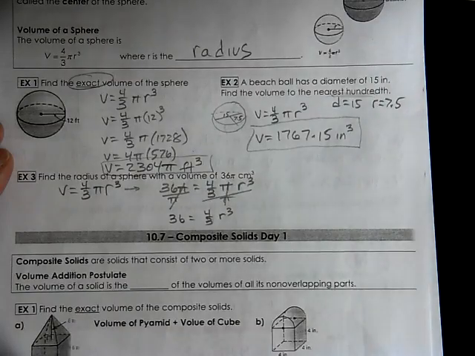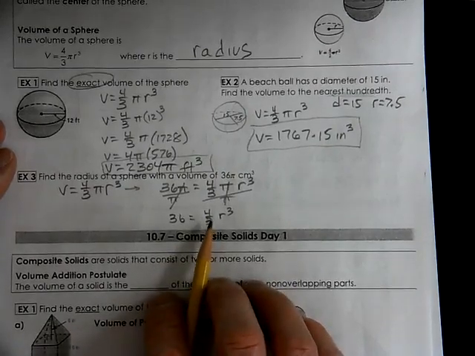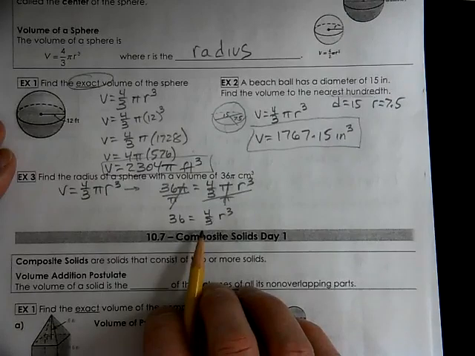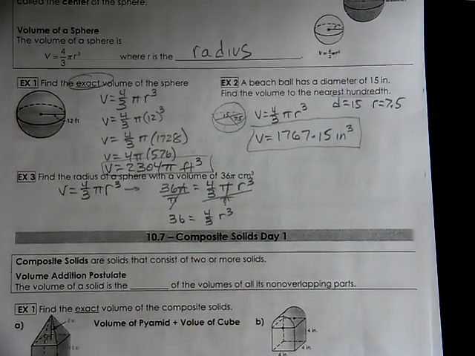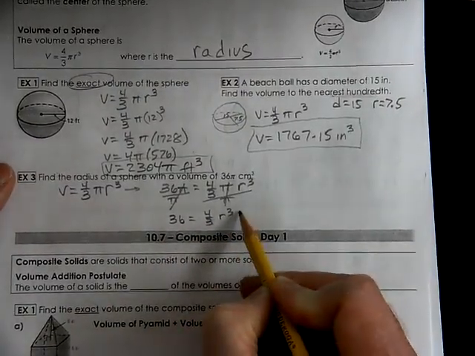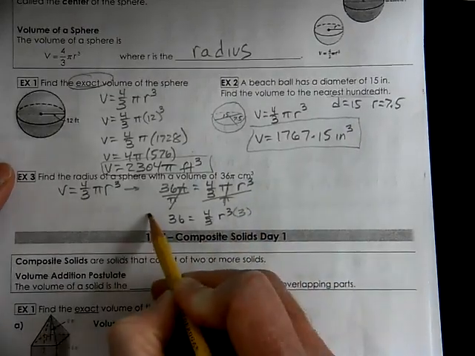What could be another step we do from here? We have the 3 on the bottom. This is already dividing. Because the 3's dividing, we're going to multiply with the 3.